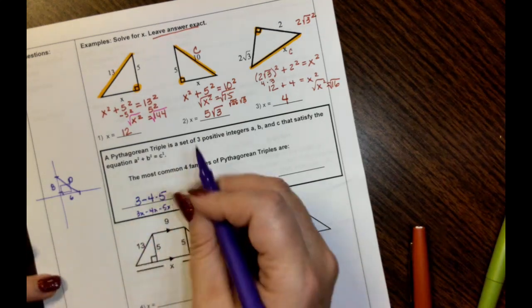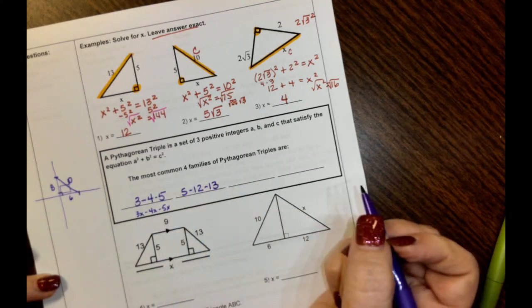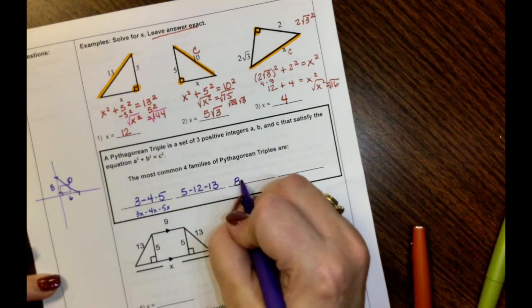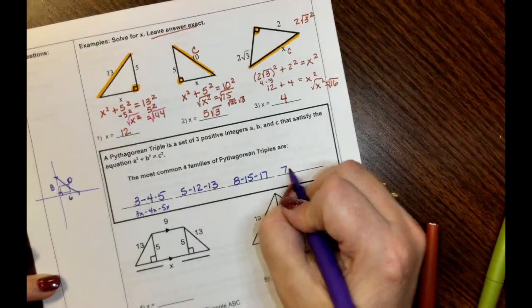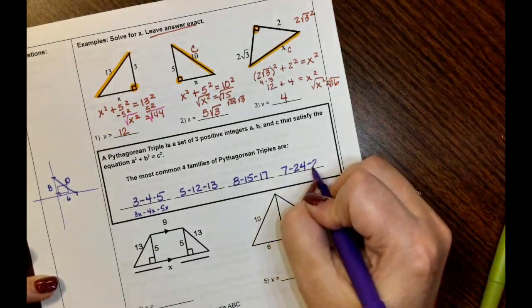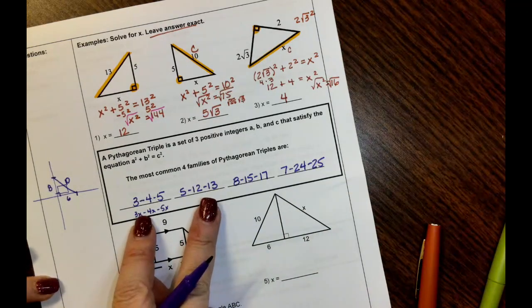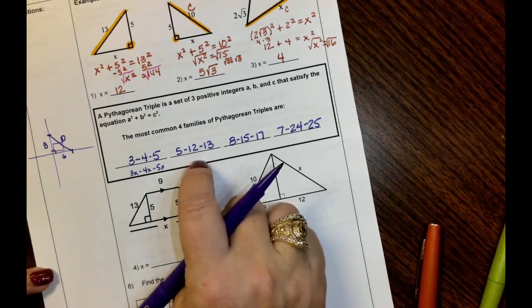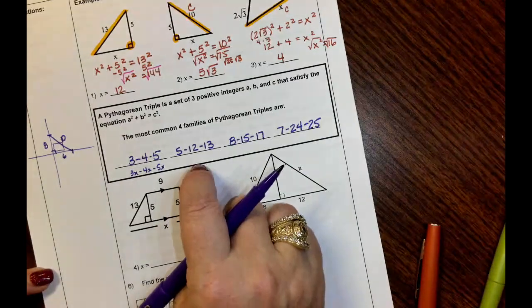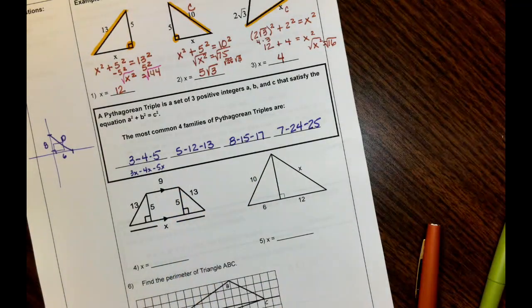So we have a 3, 4, 5, a 5, 12, 13 triple, an 8, 15, 17 triple, and a 7, 24, 25. I would say these two right here are the most common of all the ones that we use. And once we get past this unit, we'll be using Pythagorean theorem all year long. But if you look, a lot of times they're triples. They're meant to be a shortcut. So do you have to use them? No. But let me show you where it's helpful.